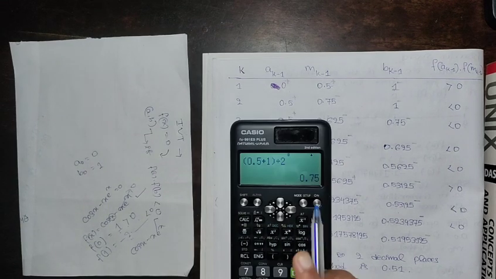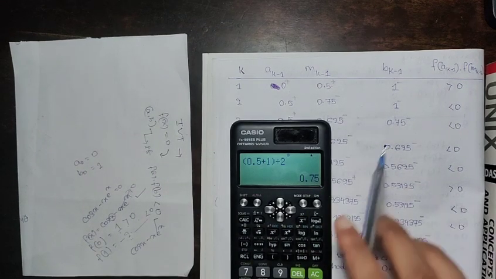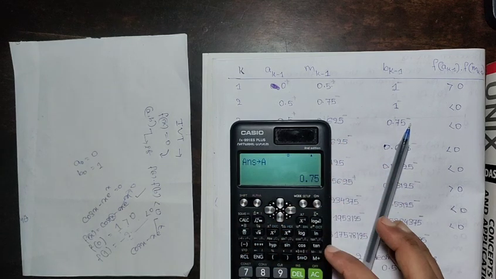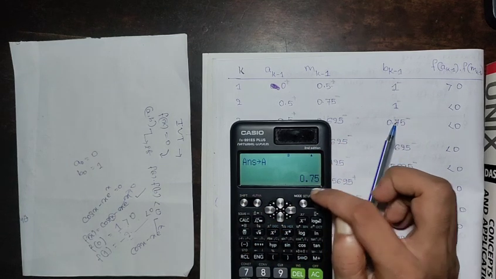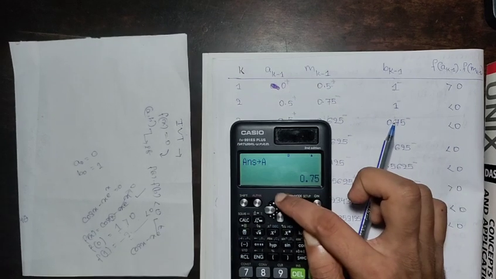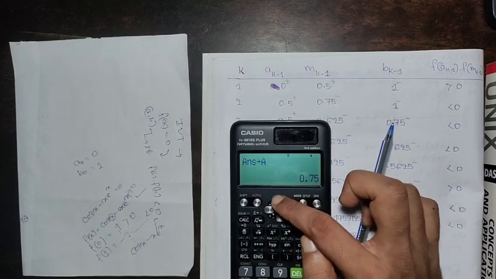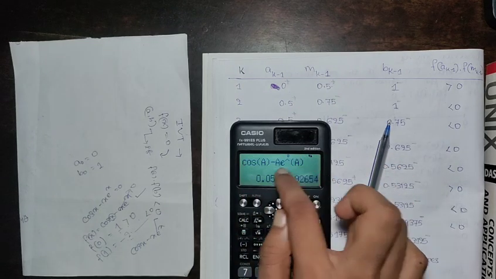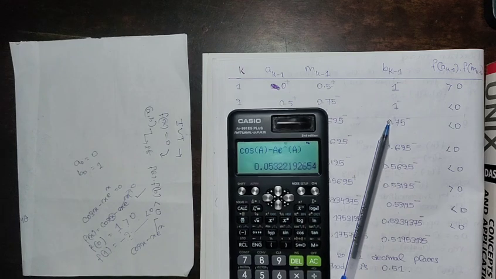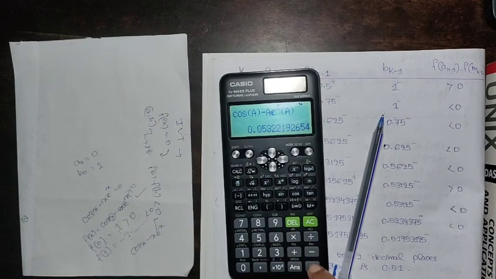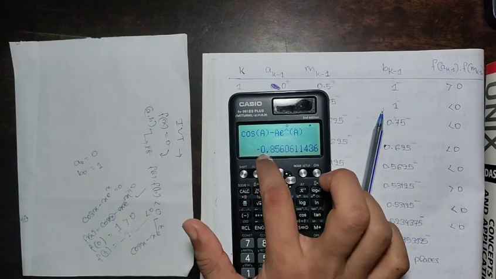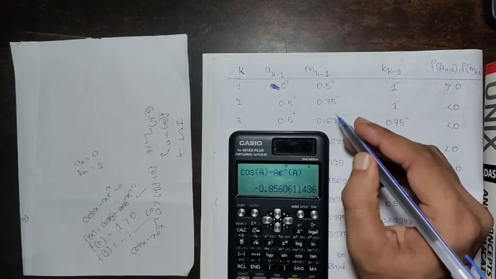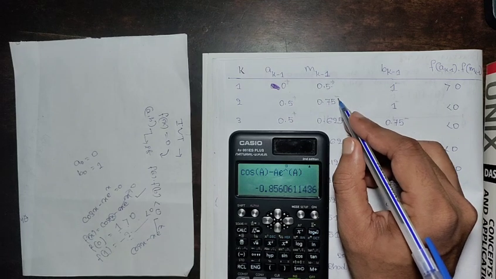See here, store 0.75 in the variable A. For storing press shift, store, A. Then press the up button 2 times, and put the value in this equation. So simply type equal to. See here it is negative. So the sign of 0.75 is negative.